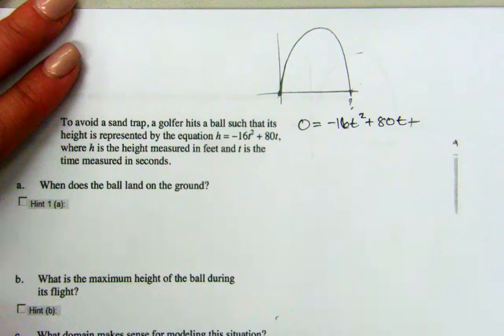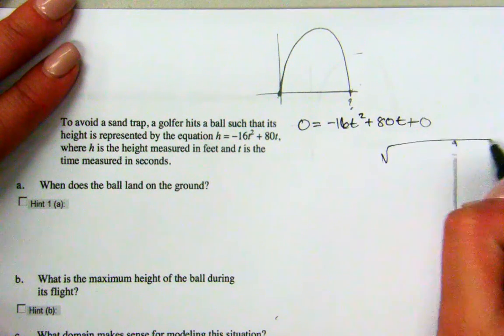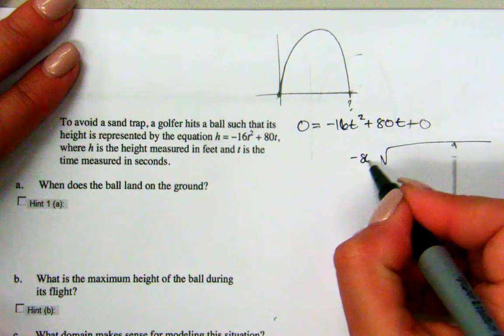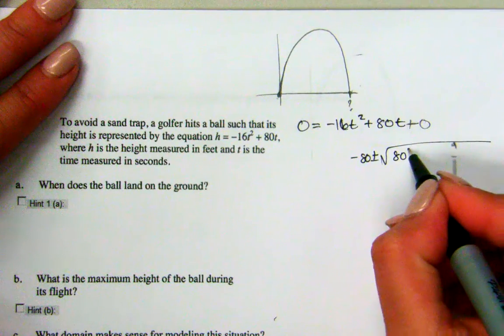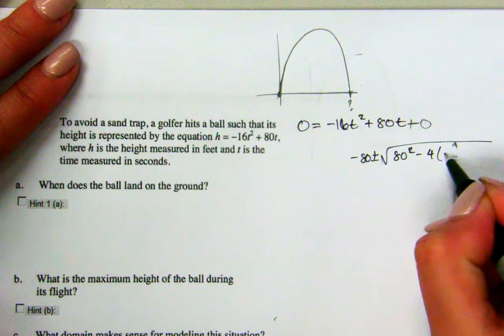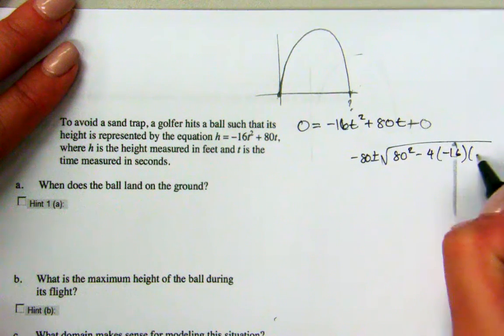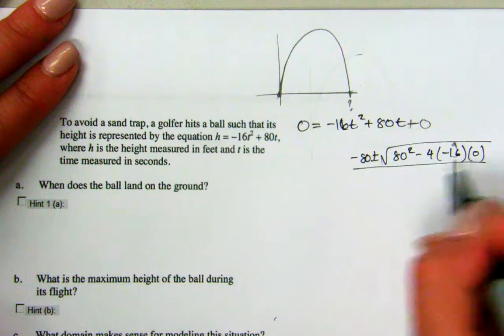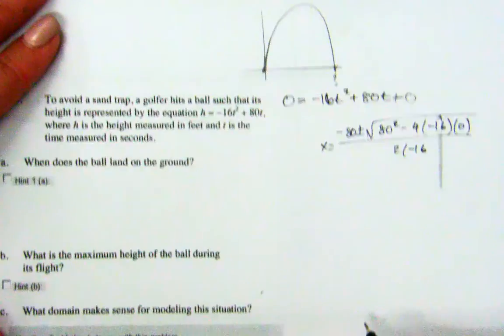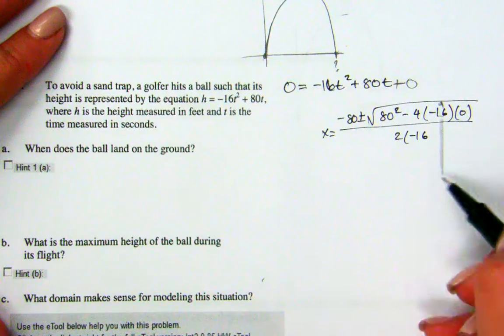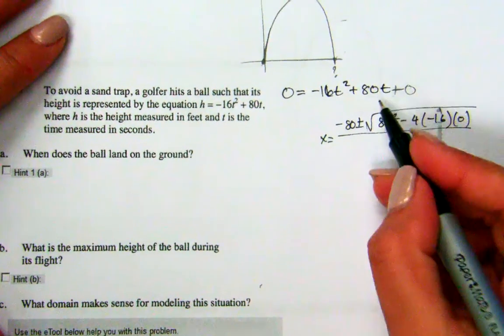Okay, well then you'd have to do, okay, well there's no number here, so it'd be like plus 0. And then you say, oh, okay, well then negative 80 plus or minus the square root of b squared, so 80 squared minus 4 times negative 16 times 0, all over 2 times negative 16. Okay. All right, well, quadratic formula it is. There's this, right? Or you can factor.